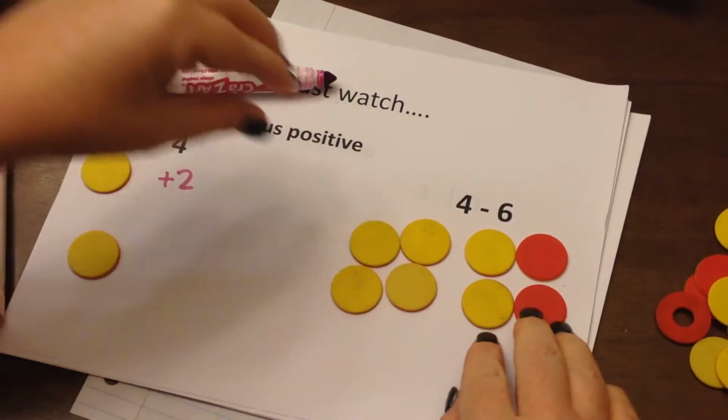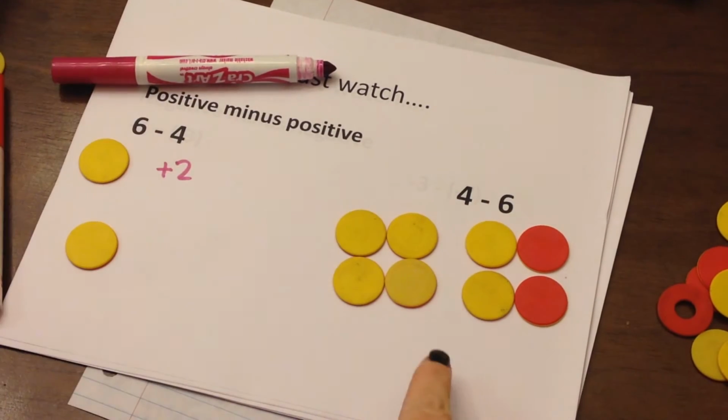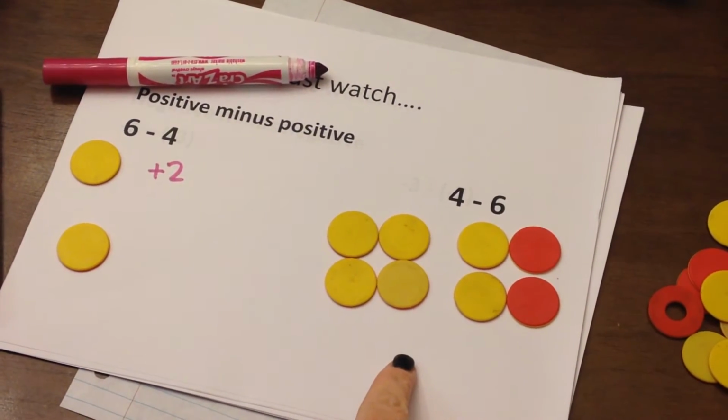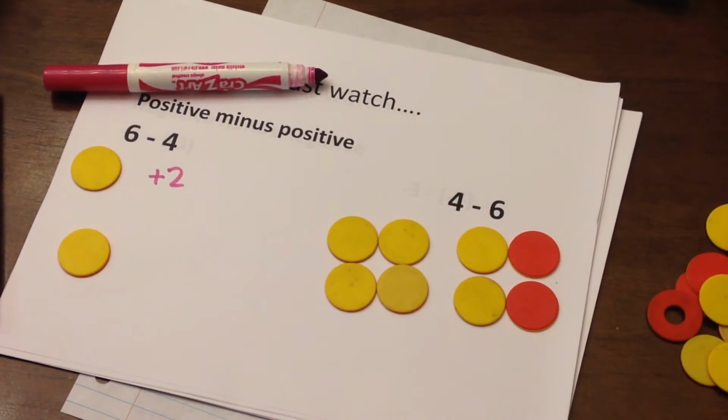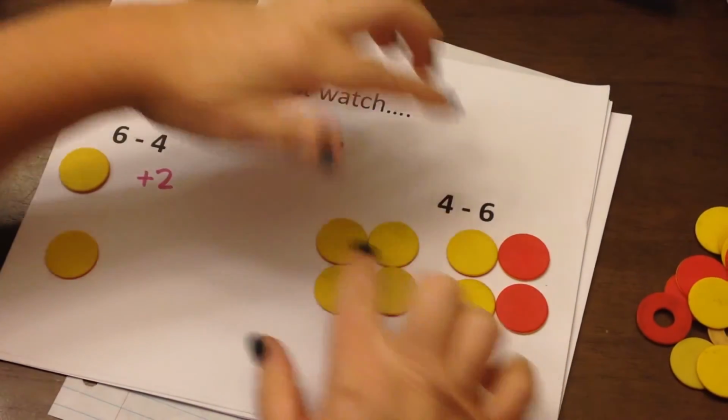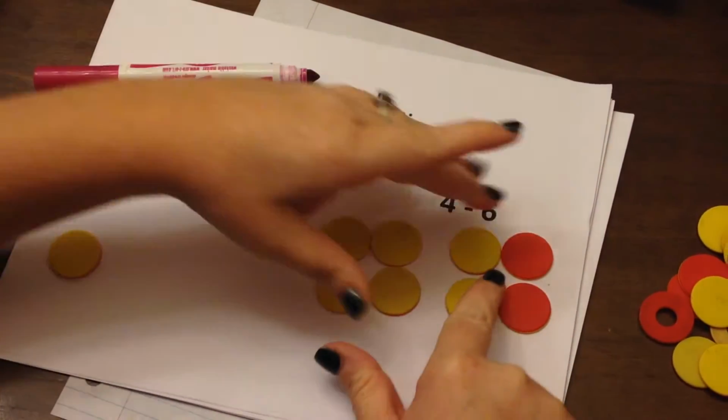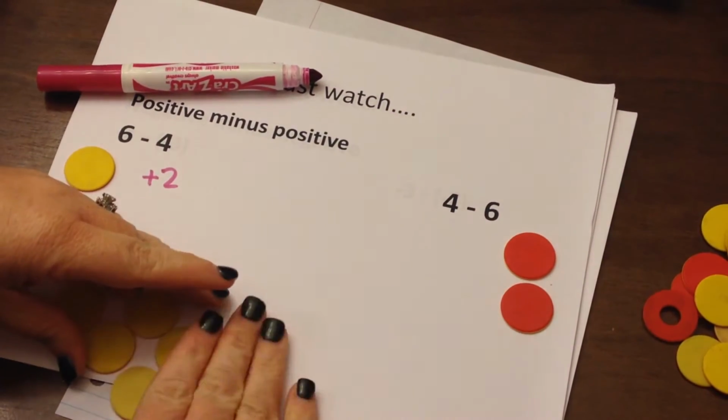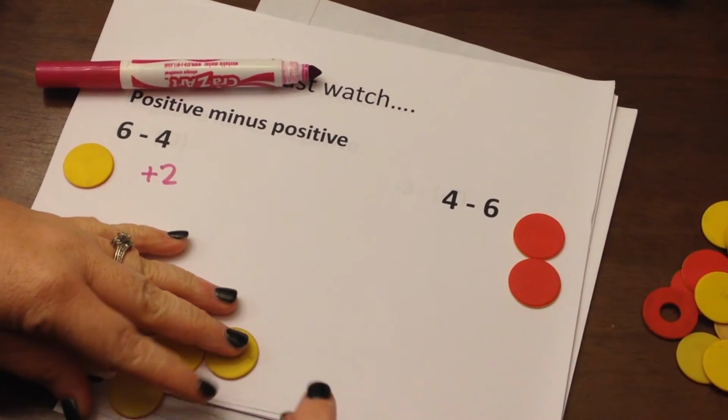I can add another 0 pair. The value of all of this is still positive 4, but I do have 6 positive integers that I can take away now. So I have 1, 2, 3, 4, 5, 6, and I just take them away. My answer is now 2 negatives.